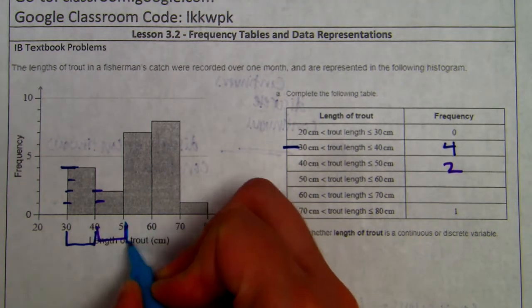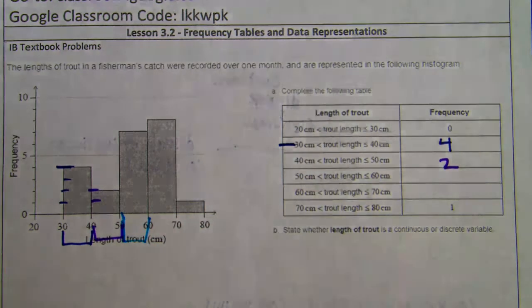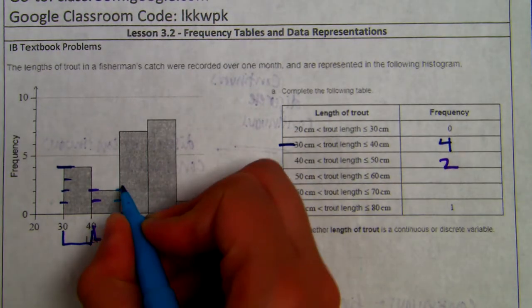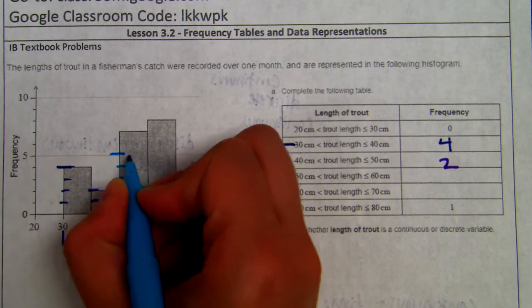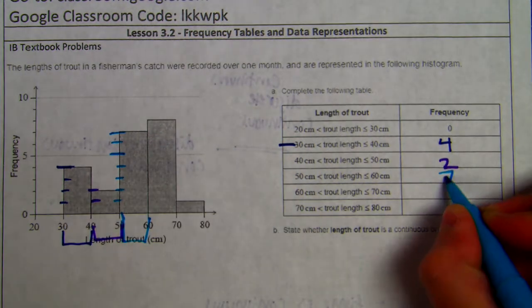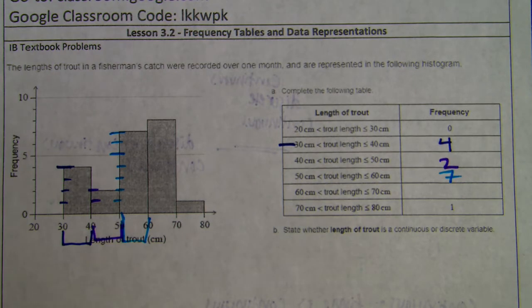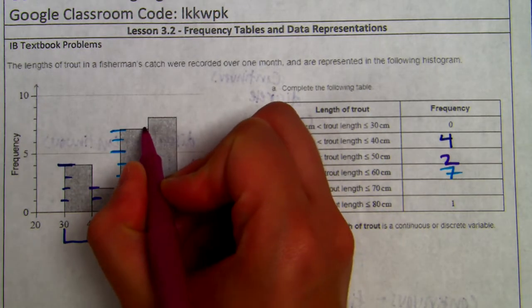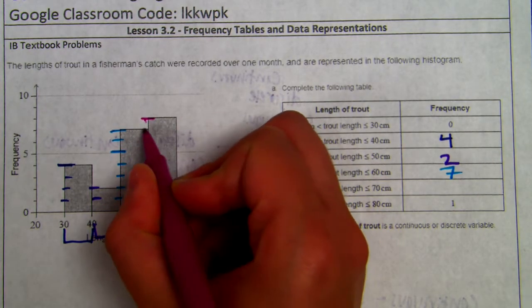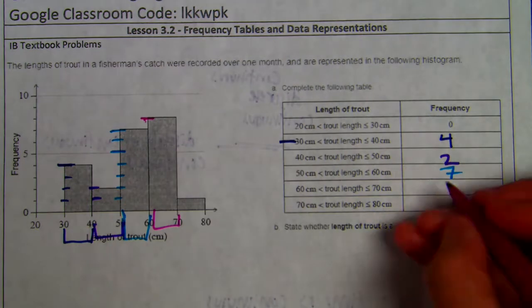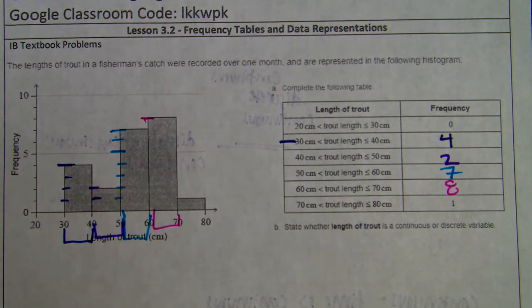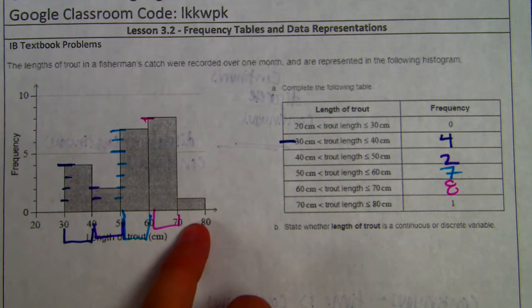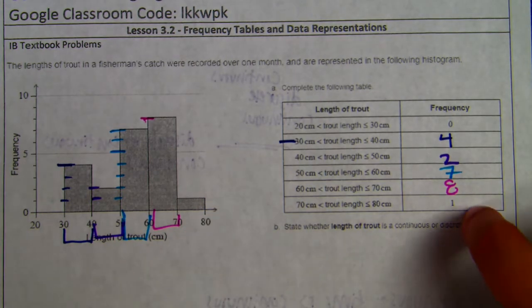Next one, we have between 50 and 60 centimeters. So let's count this one. We have 1, 2, 3, 4, 5. We can see that dotted line right there. 6, 7 fish that were between 50 and 60 centimeters. And last one, between 60 and 70. This one was 7. We have one more fish, right? So I'm going to do 7 plus 1 gives me 8 fish right there. And going back here, between 70 and 80, we can see that there's 1, which they give us in the table.